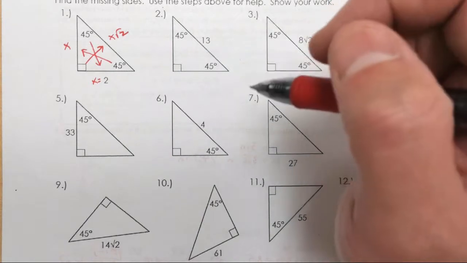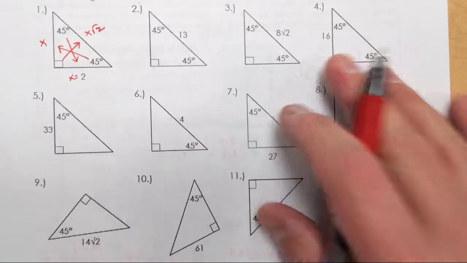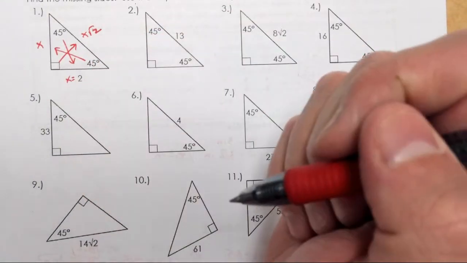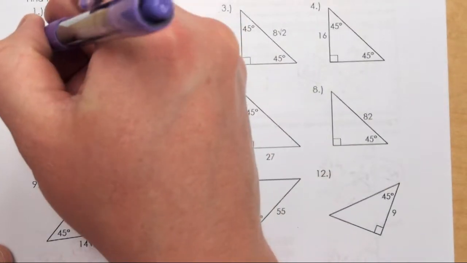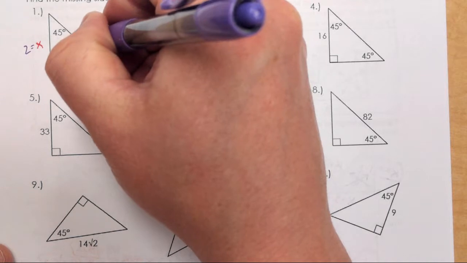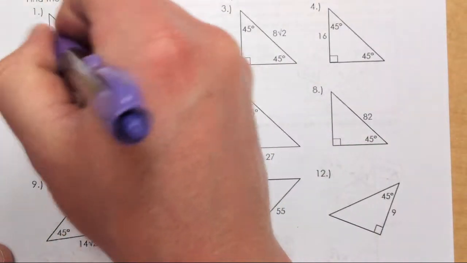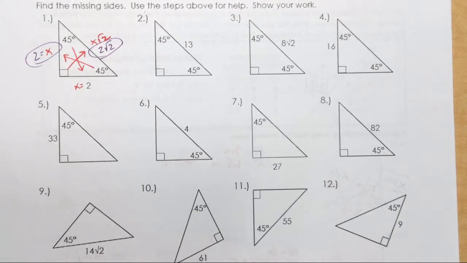So I have labeled everything x. Now this says solve for x. We've already done that: x is equal to 2. That's one of the legs. So if this x is 2, this x is going to be 2 as well. And then the hypotenuse is going to become 2 square root 2. So those are the answers to these problems. We found the leg, and it's very easy to find everything else.